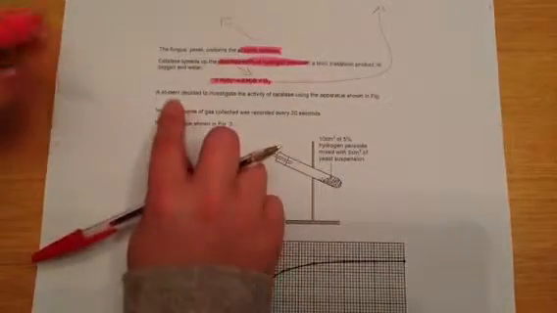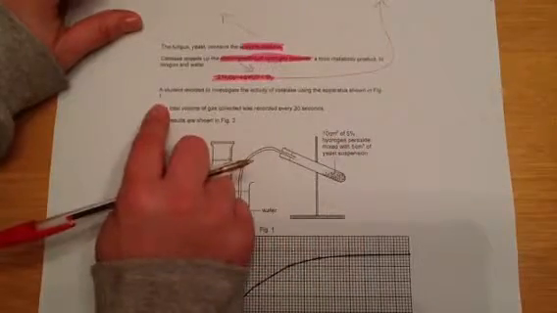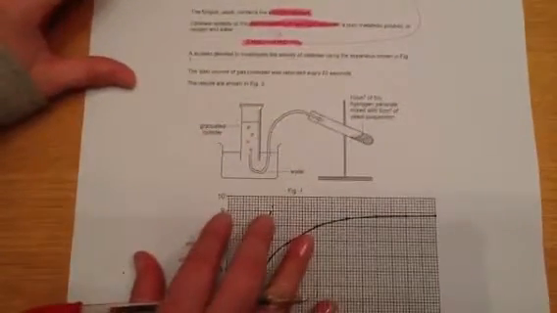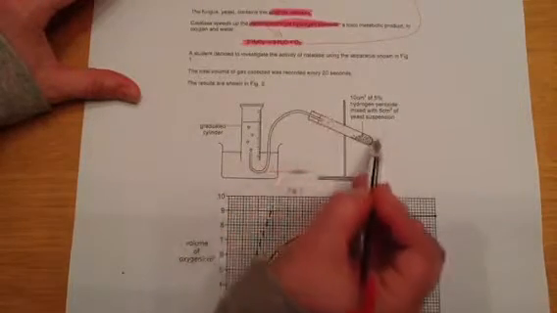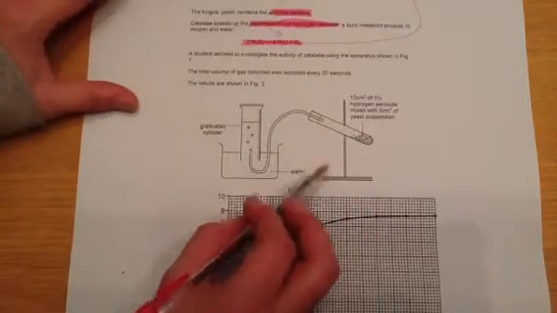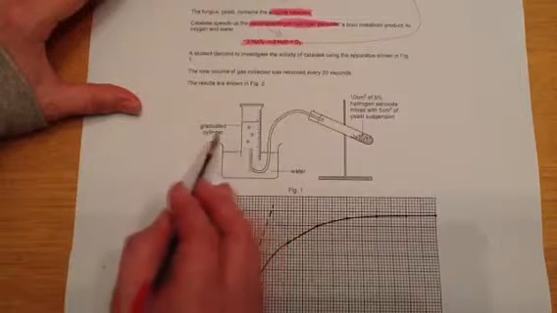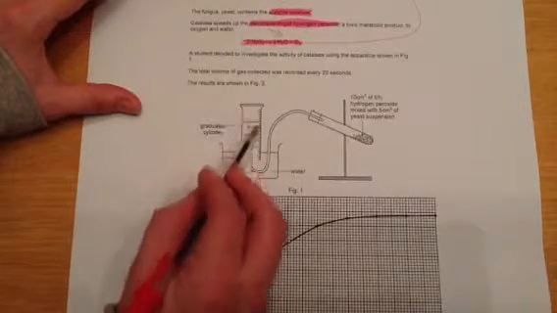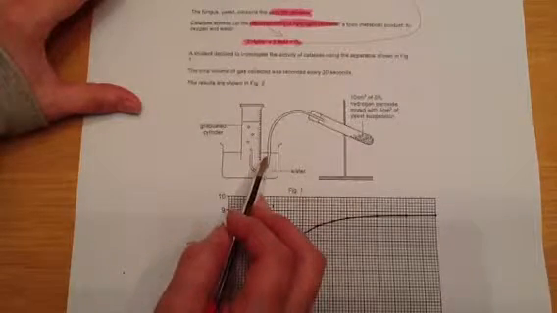Okay, so the information goes on to tell us that a student decided to investigate the activity of this enzyme catalase using the apparatus shown in figure 1. So here's the equipment here. You can see that there's a test tube that's been secured using a clamp stand. And there's a tube that's being directed up into this graduated cylinder, which is inverted. It's upside down in a tub of water here.